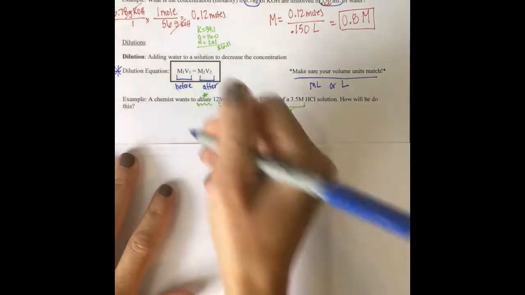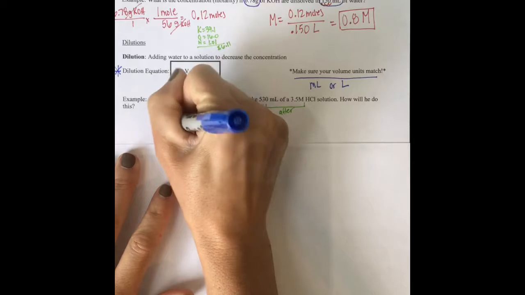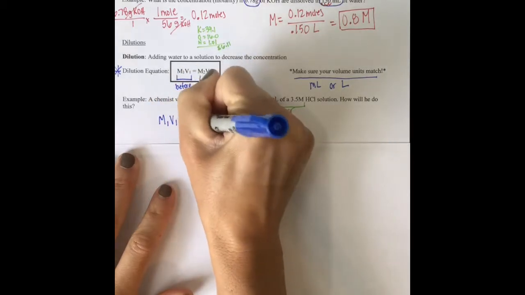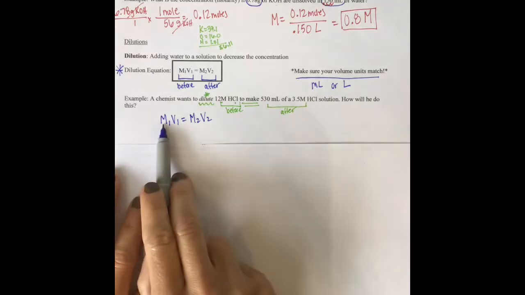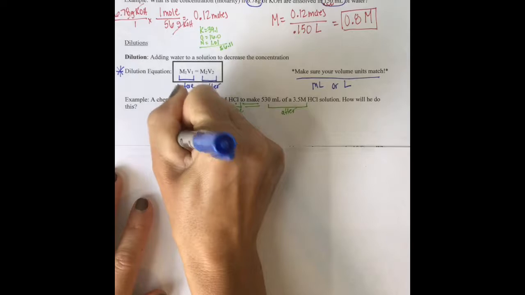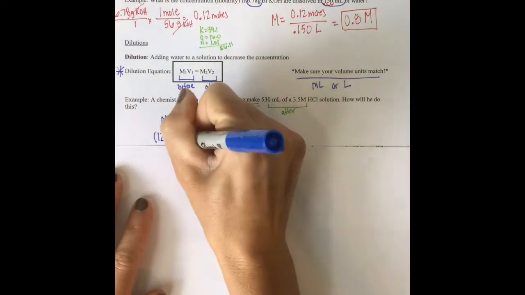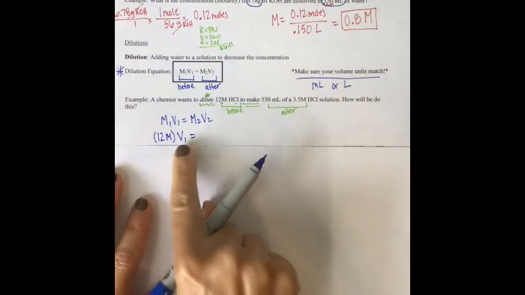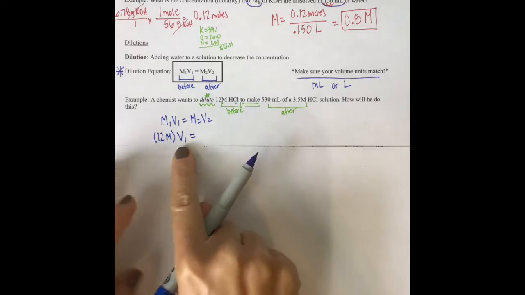Let's plug into our equation. M1V1 equals M2V2. The initial molarity is 12. And they don't tell us what the starting volume is. We don't know how much of that concentrated solution he's going to need to use.